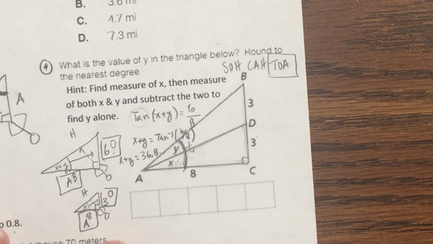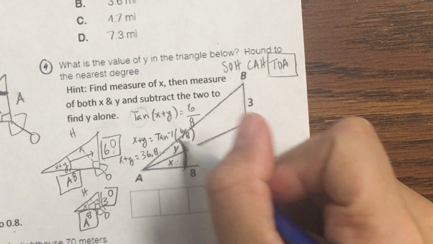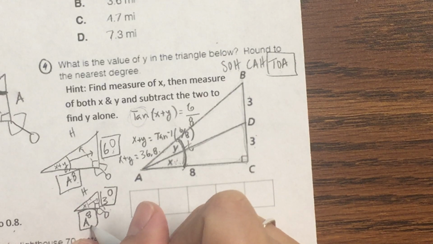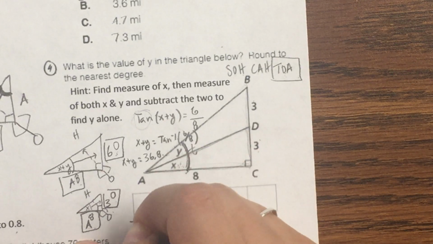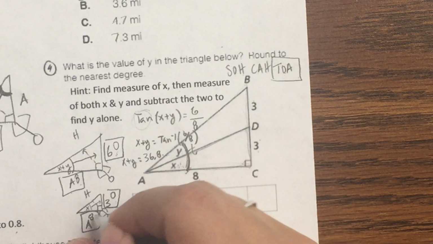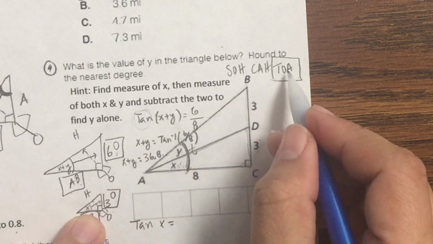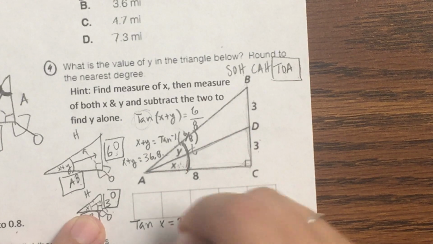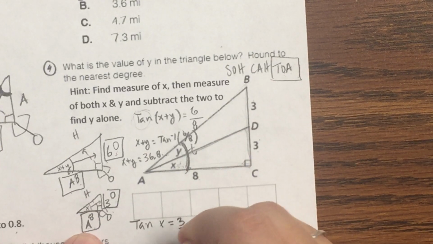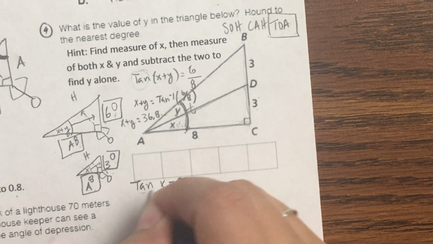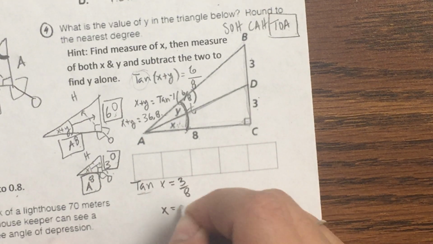All right, let's do the small one. So what we're saying is this whole thing is 36.8, blah, blah, blah. All right, this small one, same thing, O and A. So that means we're using tan. So tan of the angle, which in this case, this angle is x, equals opposite, O, 3 over adjacent, which is 8. And again, to find the angle, you just take the inverse. So you need to get rid of tan. To get rid of tan, you take the inverse.